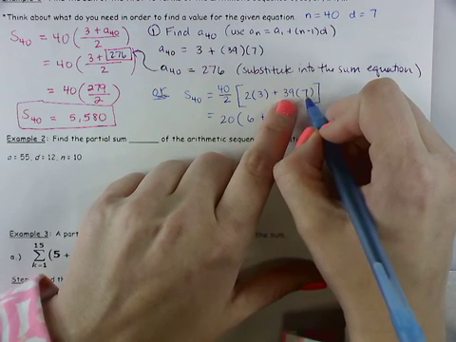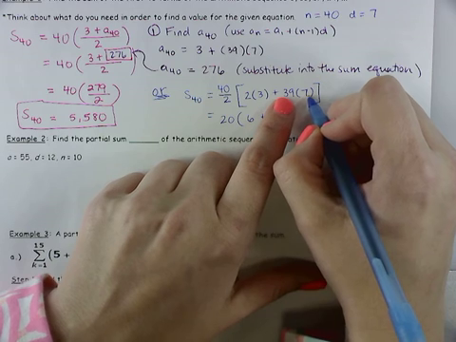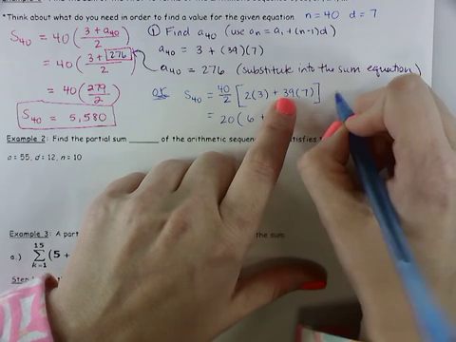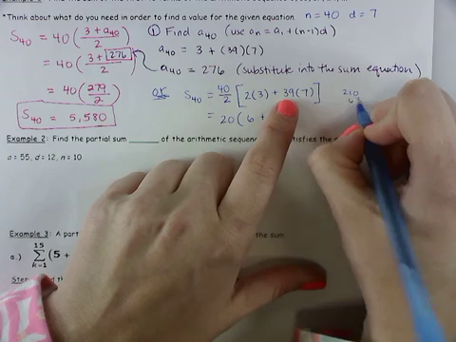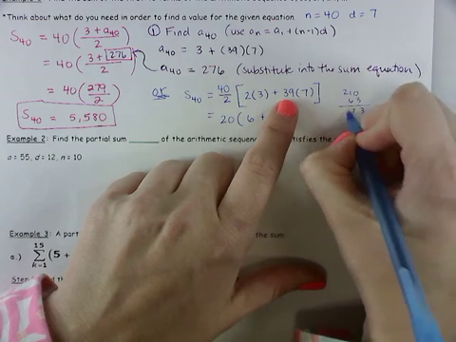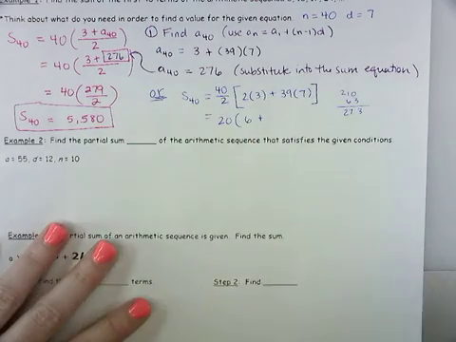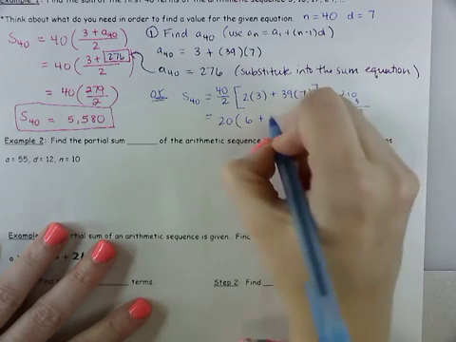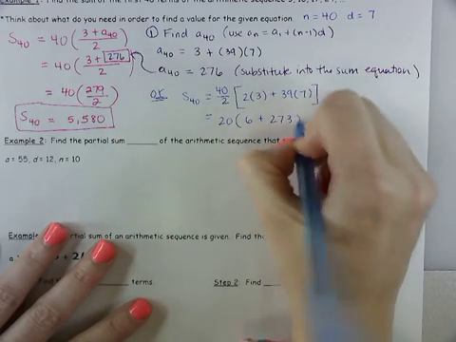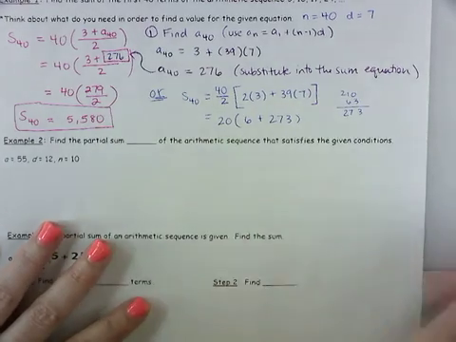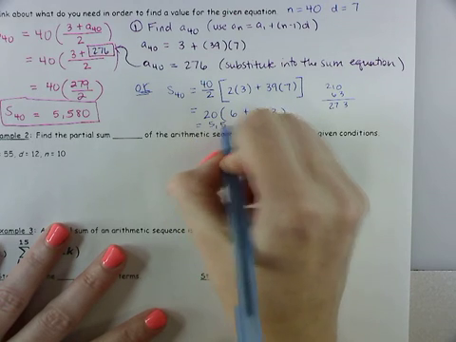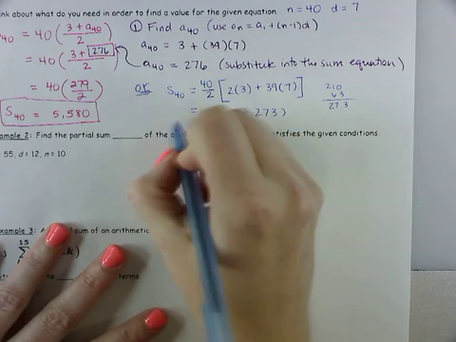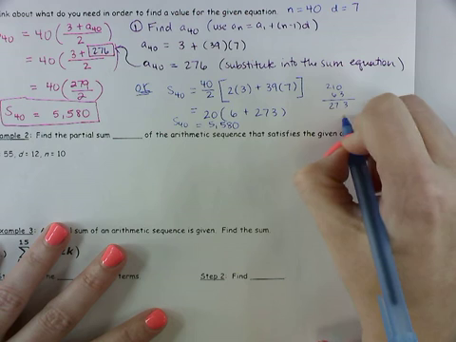So 3 times 7 is what? 21. So because it's like 30 times 7, it'll be 210. 9 times 7 is 63. So that's how you can do it like really quickly without your calculator. Okay, and then when you multiply those together, you are still going to get the 5,580.